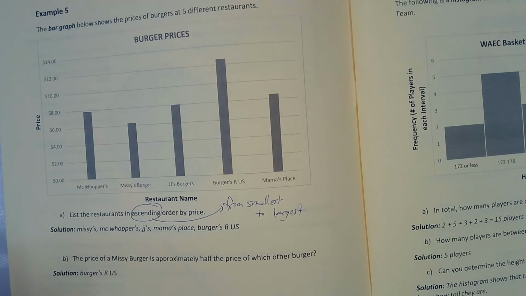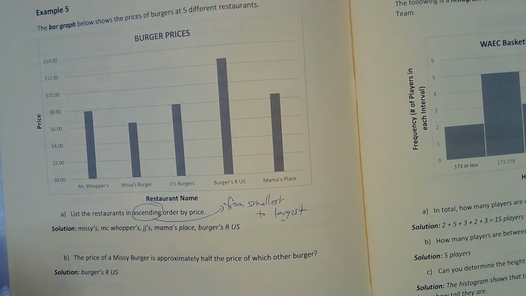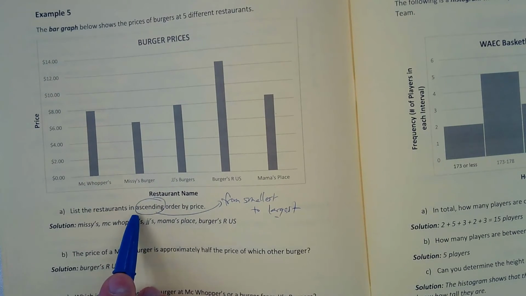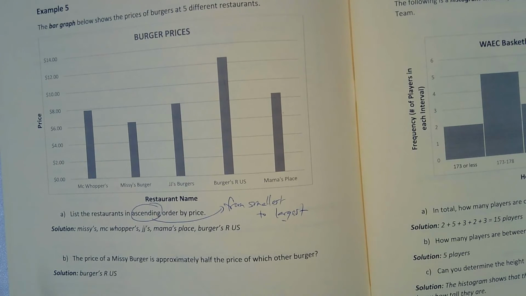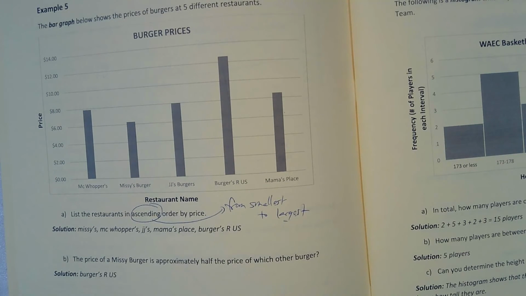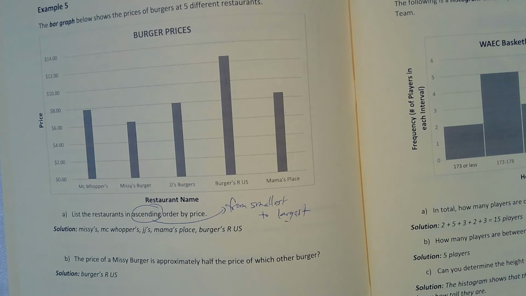Ascend. Just pay attention to the A. I know with language it's hard to remember what each word means, but A is the first letter of the alphabet, so just remember that you're starting smallest and working your way up. Ascending, smallest to largest.